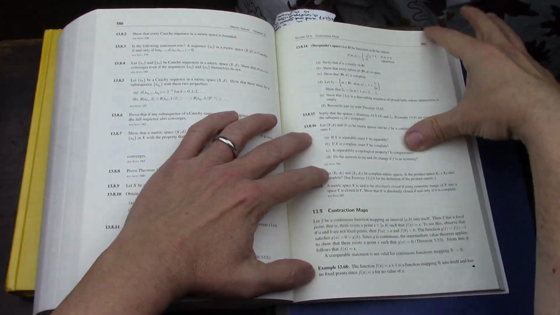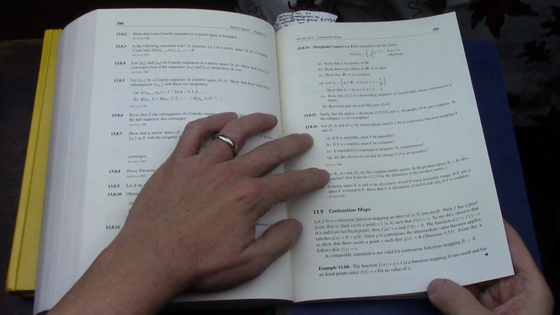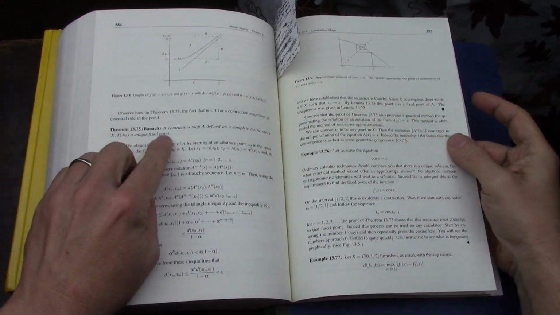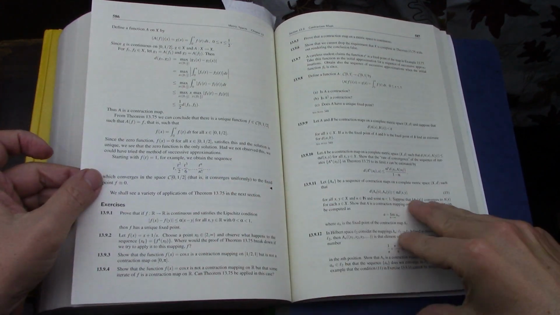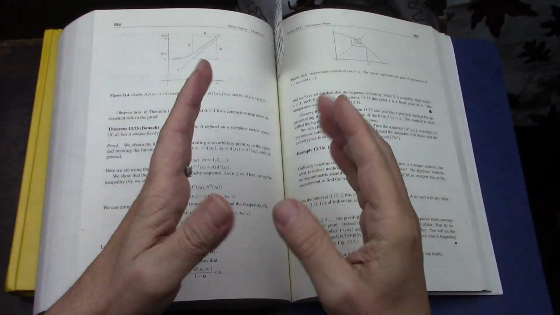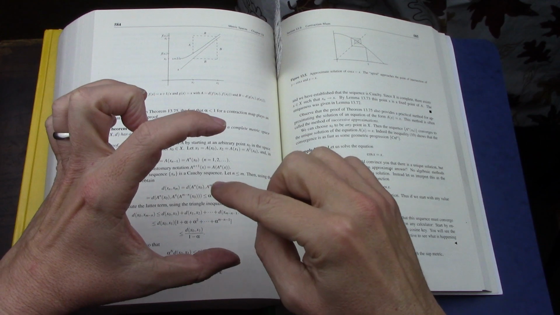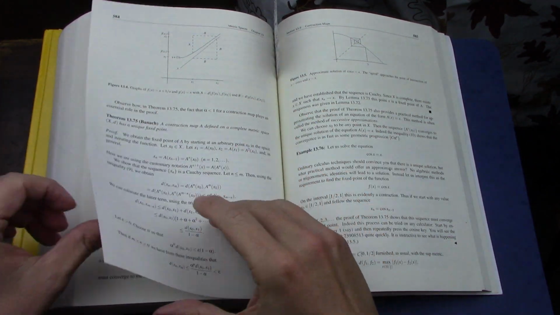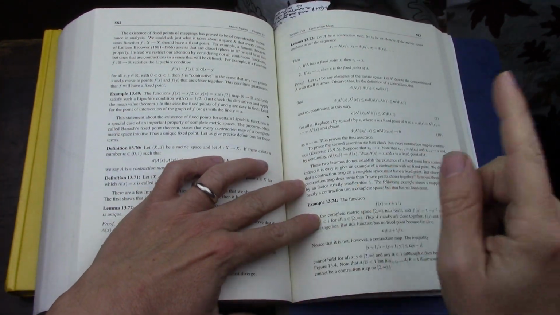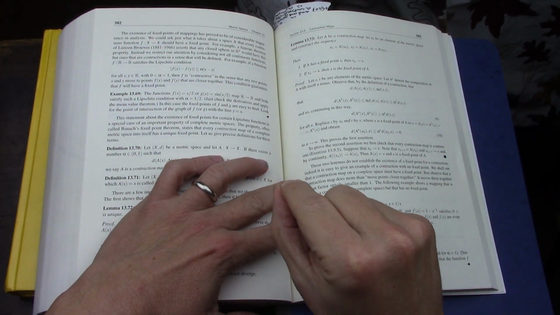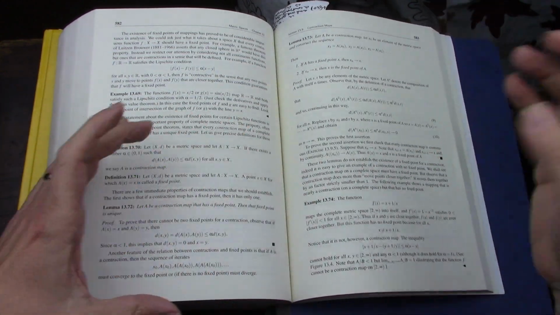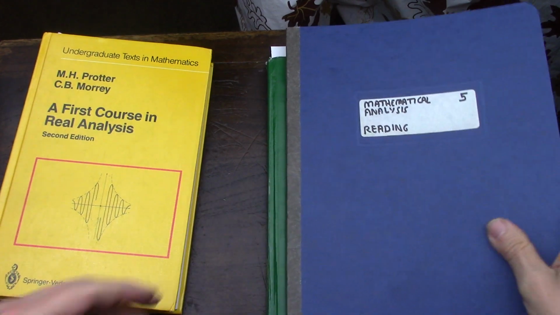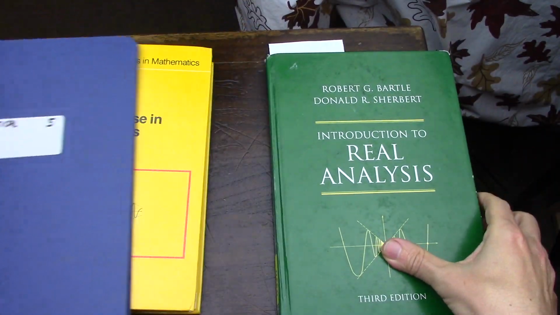There's a little bit in Bartle and Sherbert about contraction maps and about the Banach fixed point theorem. So yeah, it's all about having a fixed point, and some functions have a fixed point and some don't. So for example, y equals x has a fixed point at the origin. So yeah, very interesting reading. And I'll show where it is. First in Bartle and Sherbert.